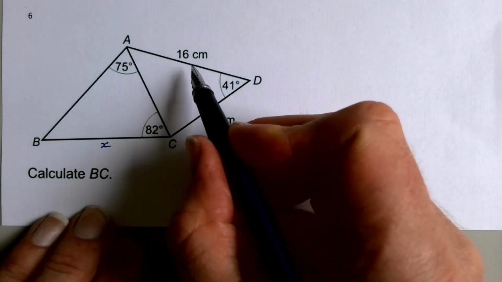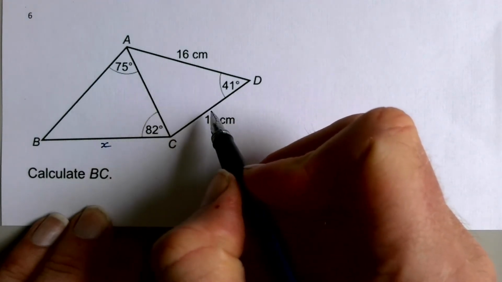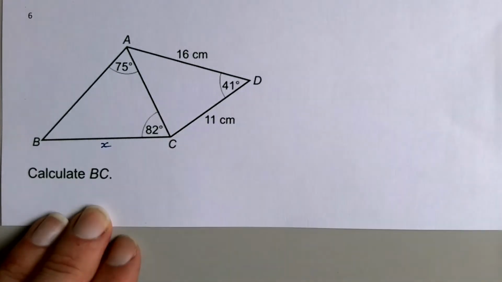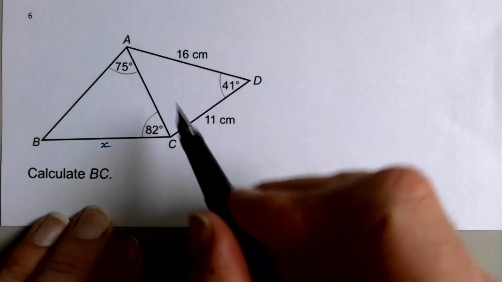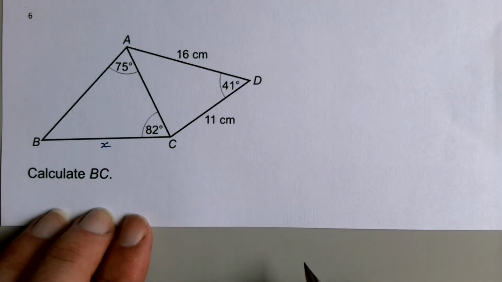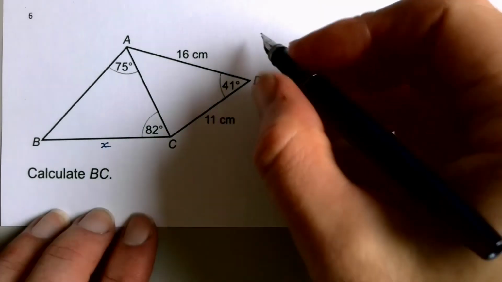Now I've got two sides, either side of an angle, which is what we need when we're working out the area, but it's not something we can do with the sine rule unless we were to go a long way about it and work out what that angle was and go round. We can do this using the cosine rule. Now, there are two different forms of the cosine rule.